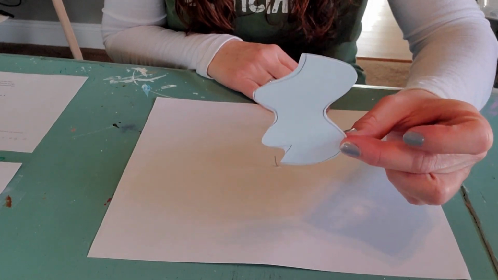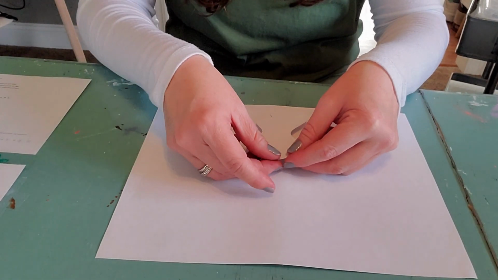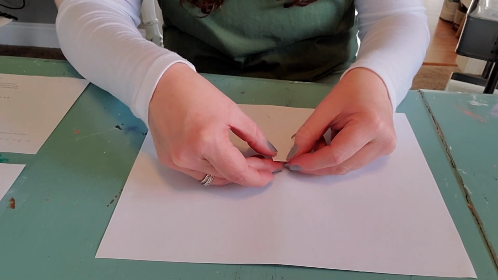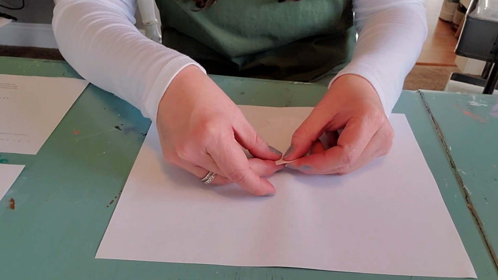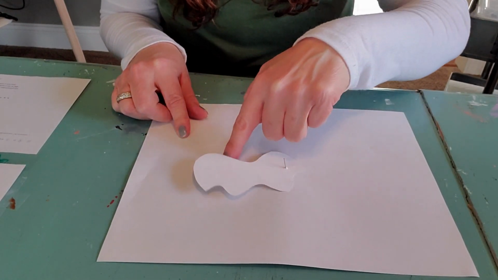We're going to take this piece and kind of like the hands on a clock, you just want to make sure that you've got enough distance that it's not going all the way to the edge of the paper. I'm going to poke my piece in just like that. So now it's like the hands on a clock and it spins around.